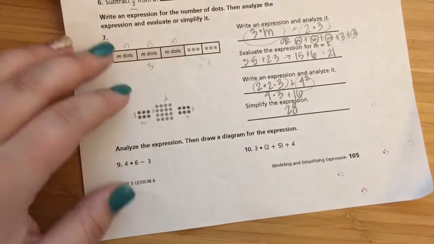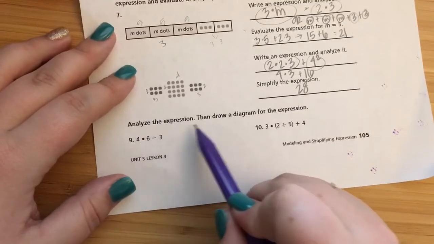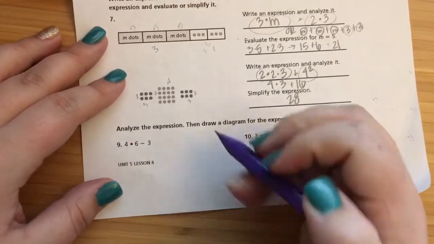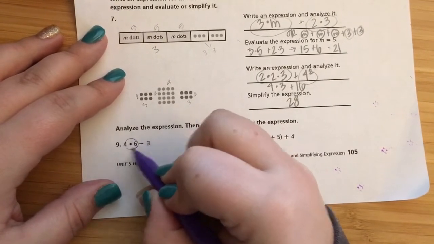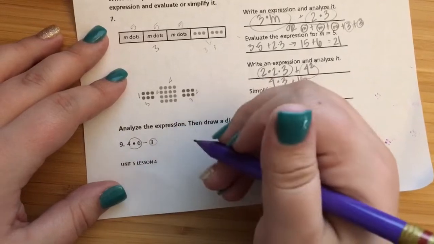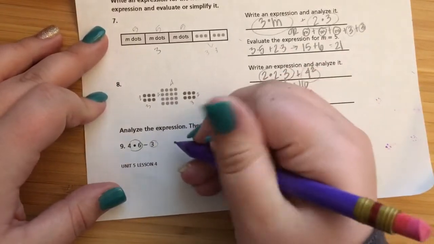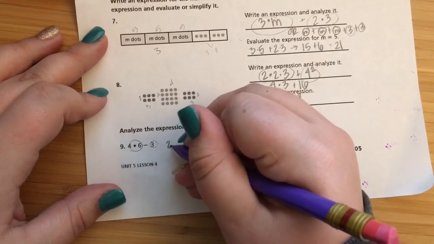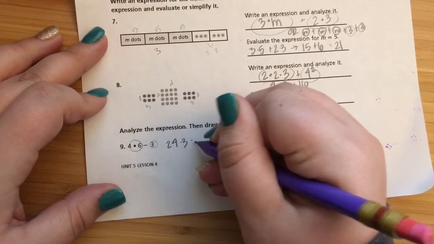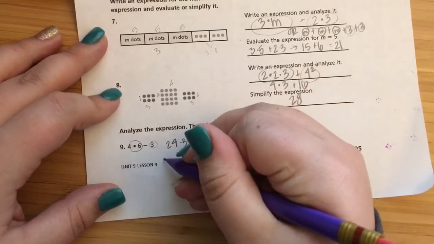Let's look down at the bottom. I'm going to be drawing and analyzing. So here we go. 4 times 6 minus 3. I'm going to do that first. I'm going to circle it because I'm finding the product, and then I'm subtracting from the product. 4 times 6 is 24, minus 3 is 21. And I'm going to show you how I then draw that out as a diagram.